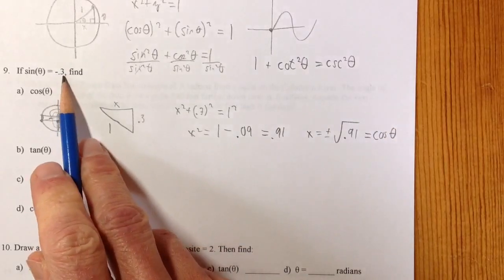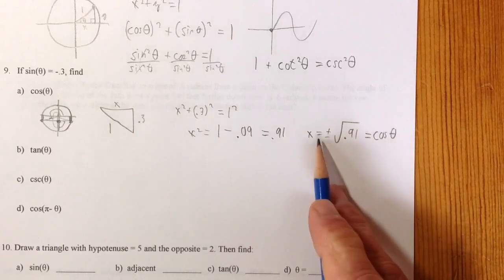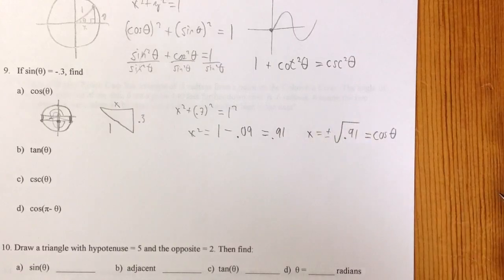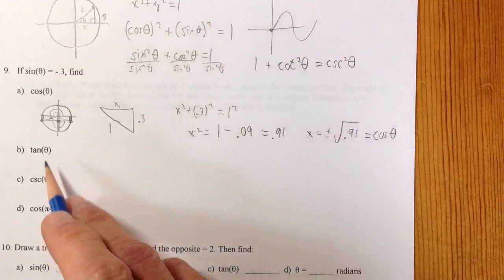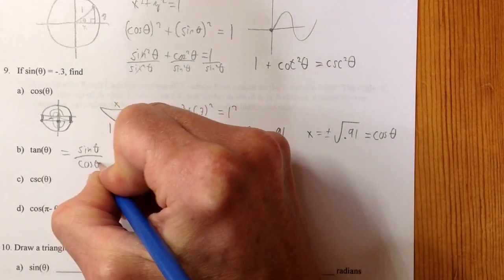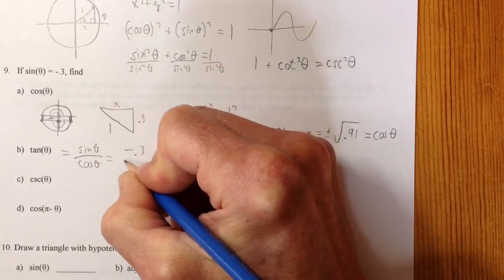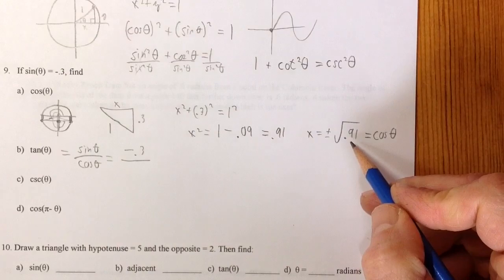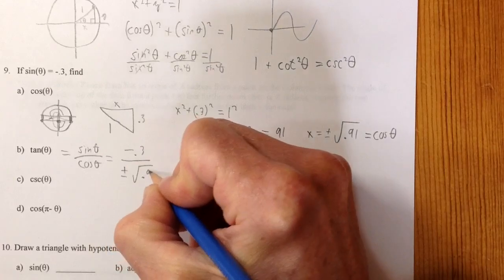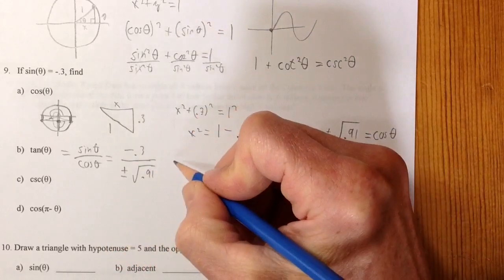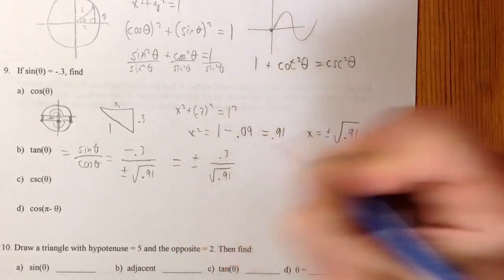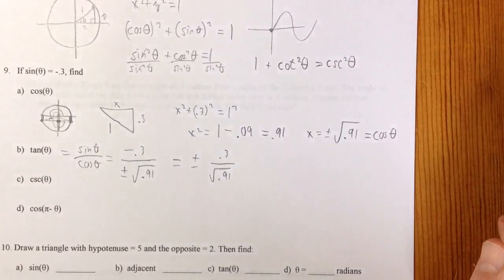So if sine theta is negative 0.3, cosine theta has two possibilities. It could be plus the square root of 0.91 or negative the square root of 0.91. Okay, now what's tangent theta? Well, tangent theta is just sine theta over cosine theta. So we can just take those two values, negative 0.3 divided by, which one do we take? Plus or minus, right? It could be either one. So plus or minus the square root of 0.91. So basically that's plus or minus 0.3 divided by the square root of 0.91. We can just leave it like that. We could get a decimal out of it if we wanted to, but that's okay.